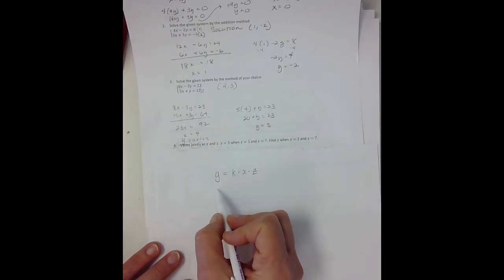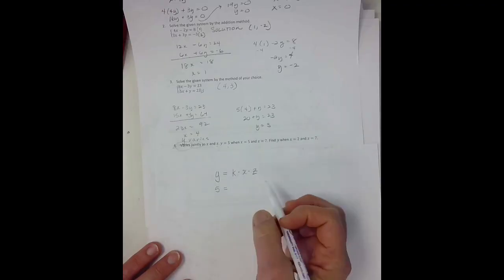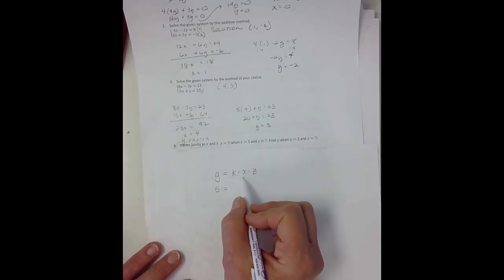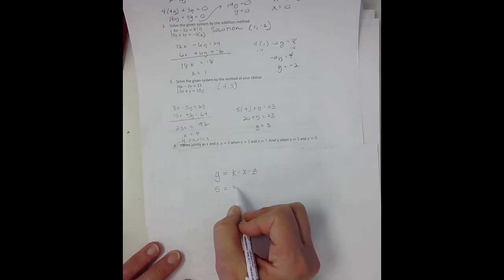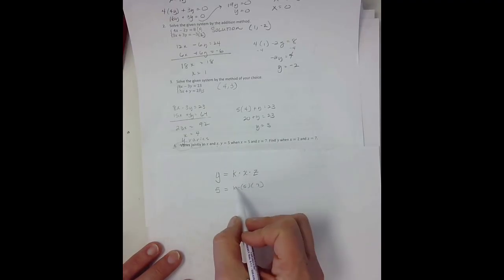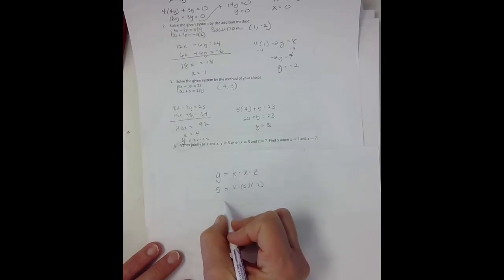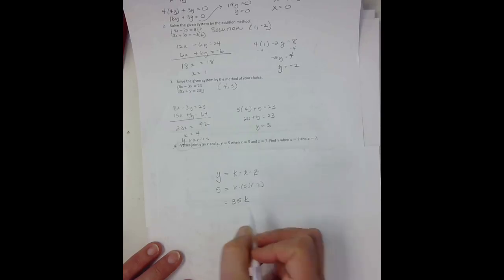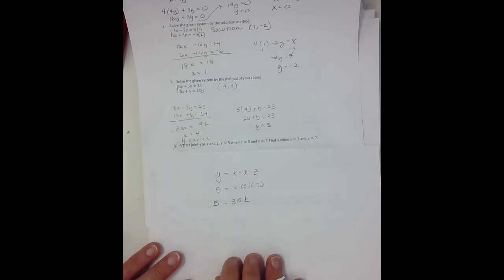So when y is 5, I'm going to replace that with 5. I'm going to have x is going to be 5. I'm going to go ahead and write it just like this, like I'm dropping them down. So I'm going to have k times 5 times 7. Well, again, normally I wouldn't write it that way. I would go ahead and write 5 times 7 is 35, and then k is equal to 5.